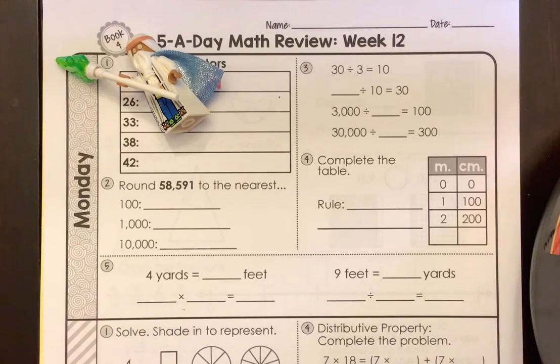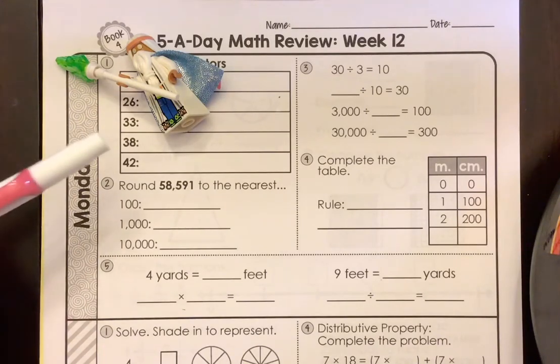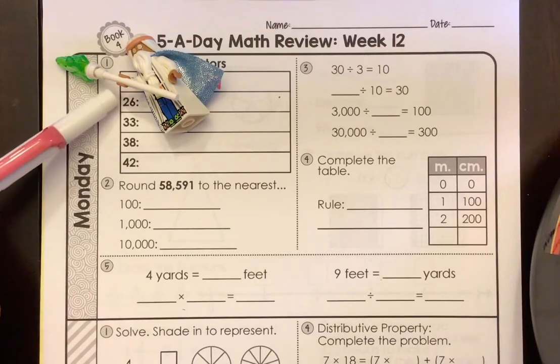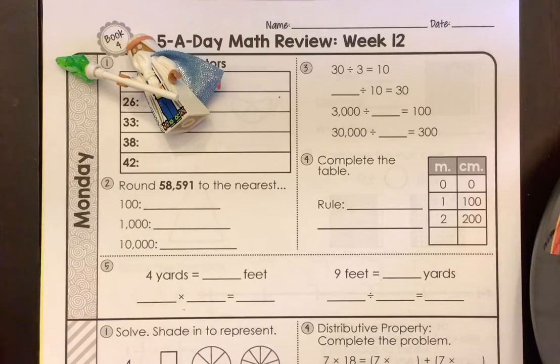The first one for daily math on Monday, week 12, has already been done for you. I've got Eli's little Vitruvius from the Lego movie covering up the answers until it's time to go over them. So hopefully you have already done your work. We're now going to check and make sure you found all the factors for these numbers.